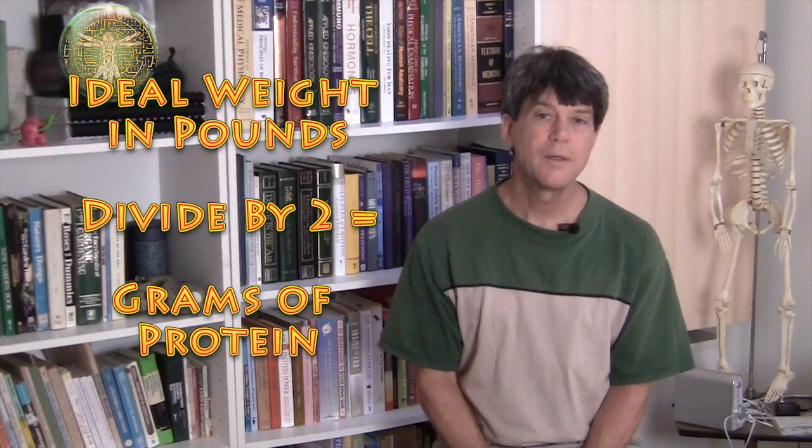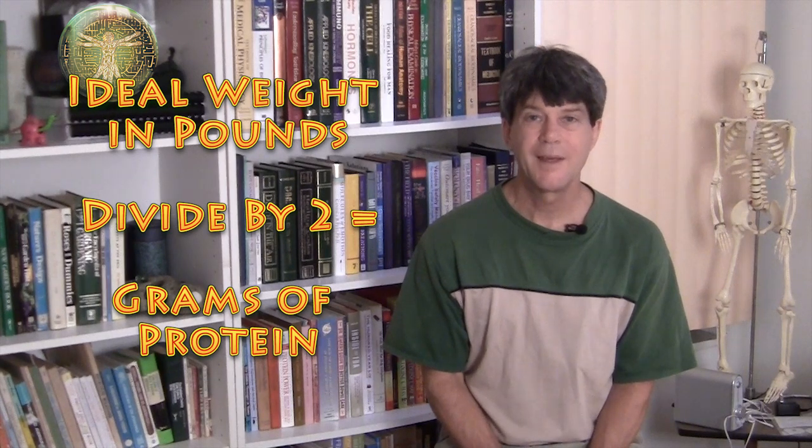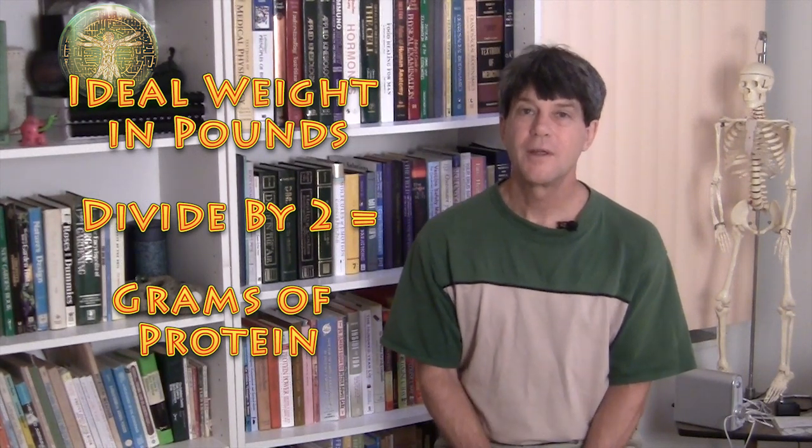And if you crave carbohydrates late in the day, that means you didn't have enough protein and fat earlier in the day to sustain you. So if you've experienced that, then you've got to up your amount of protein and fat. How much protein do we need? Well, if you take your ideal weight in pounds and cut that in half and have that as grams of protein every day, that's how much you need to maintain.